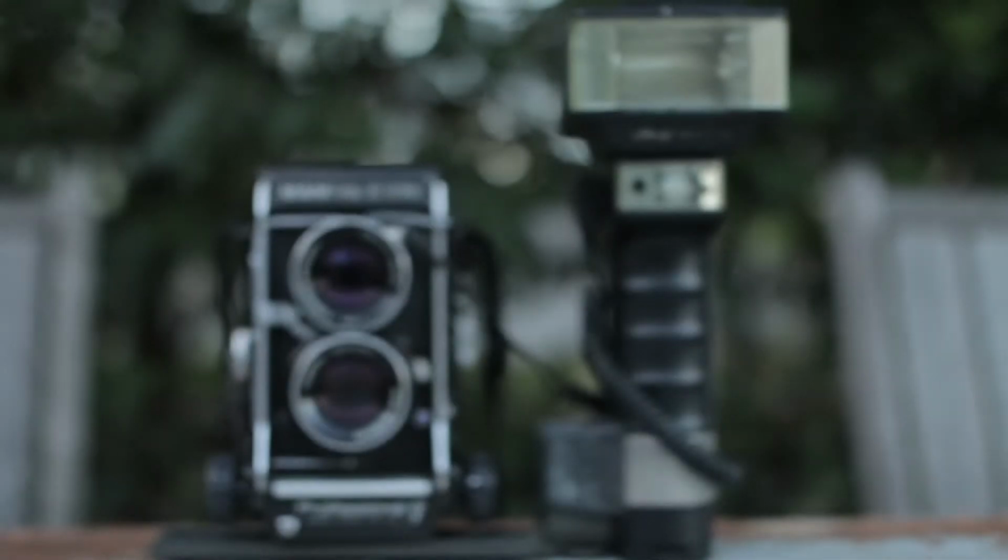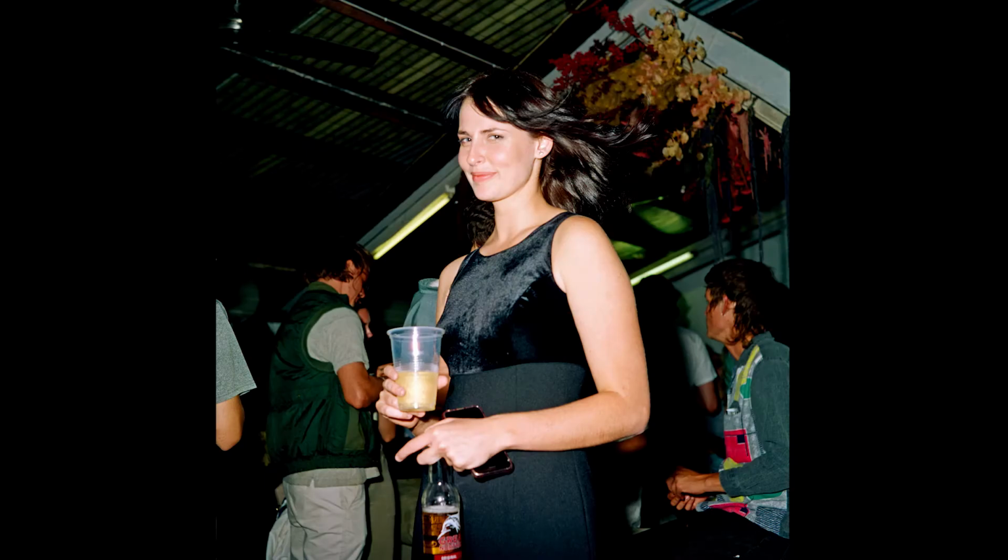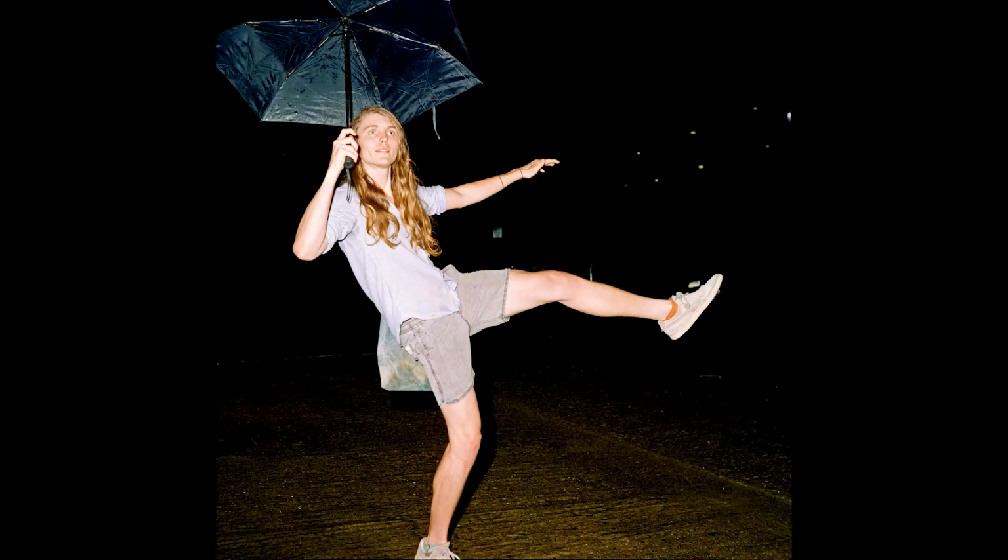With your leaf shutter, you don't have a problem. You can set it at any shutter speed and the flash will be usable, and yeah, it's great. Leaf shutters are great. Obviously they're in your TLRs, your RBs, RZs, and your Hasselblads.